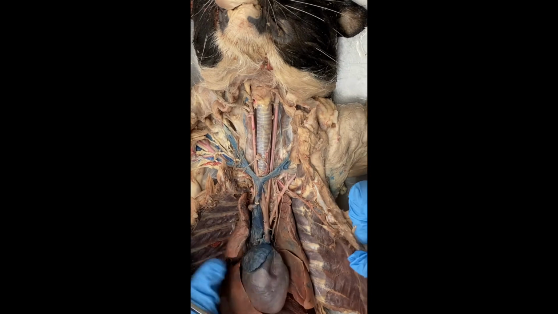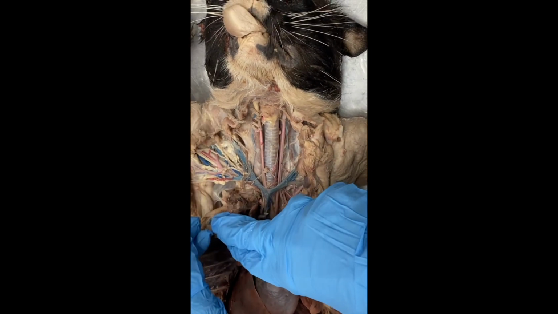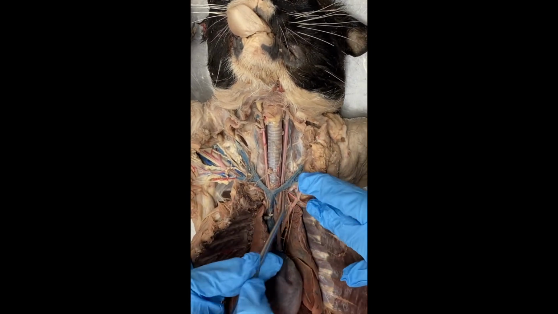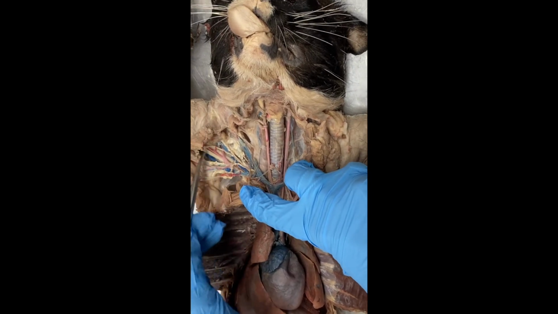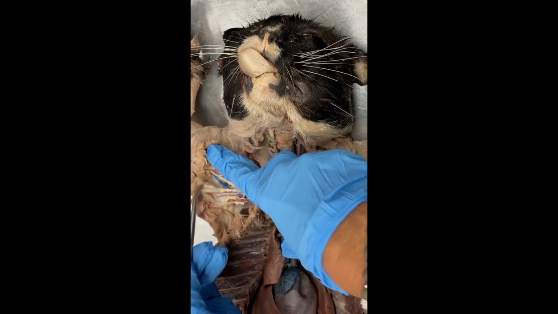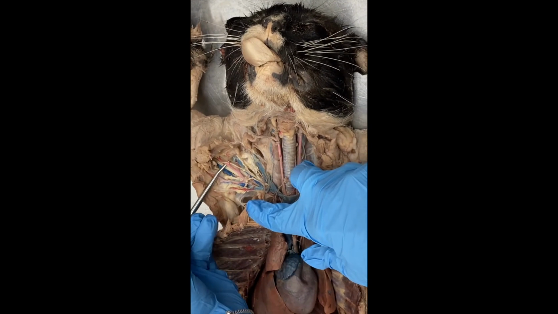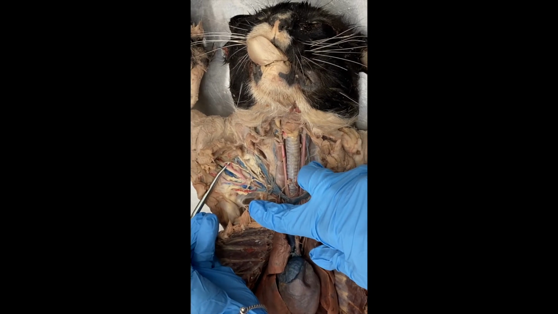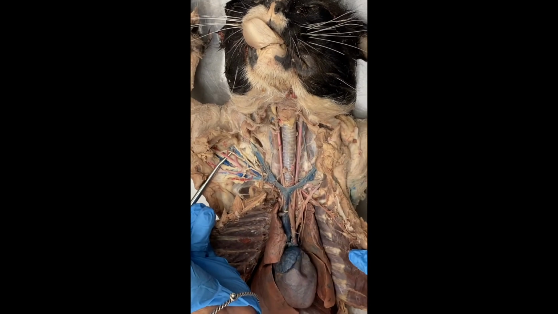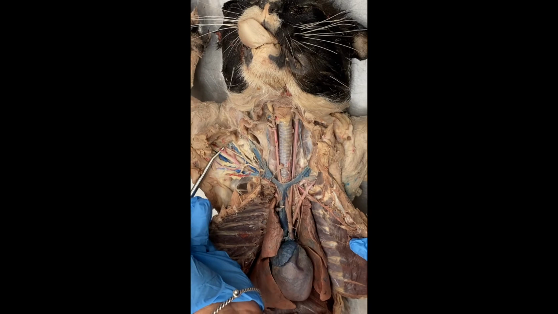Now, a couple of things I want to mention is that the subclavian continues in the shoulder area and very close to the brachial plexus, right in the midst of brachial plexus, the subclavian changes its name to the axillary artery. It's the axillary artery.